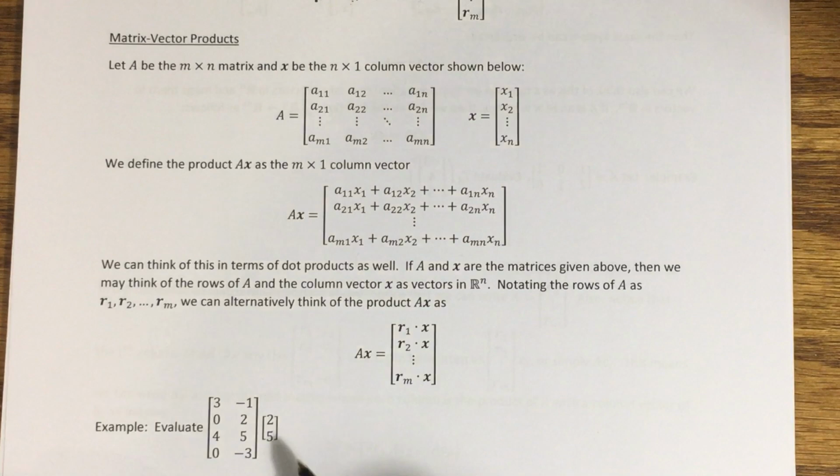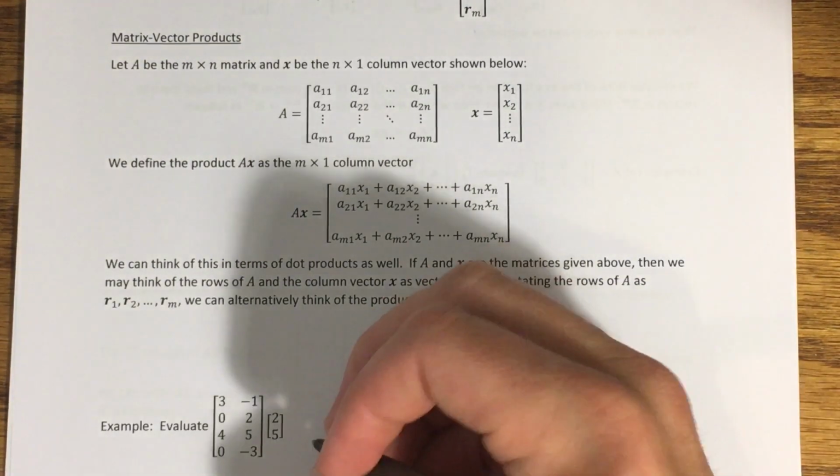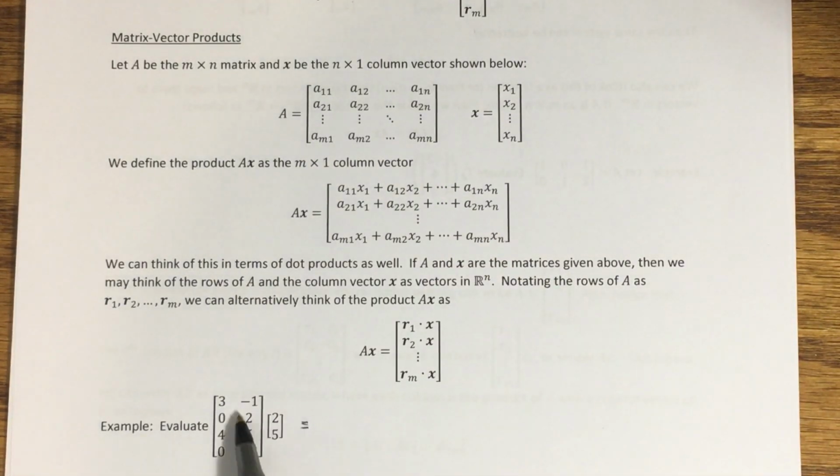So let's do an example. I want to evaluate the product of this matrix with this column vector right here. Okay. Now, let's just go ahead and do the process, and then I'll mention what I was thinking about in a moment. So this is a 4x2 matrix. 4 rows, 2 columns, and I'm multiplying by a 2x1 column vector.